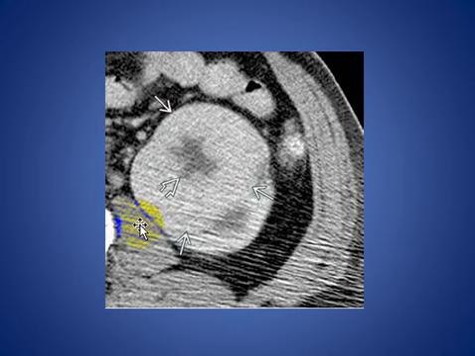Here you see renal oncocytoma on axial CT scan, a large mass lesion with the same attenuation as the kidney, with a central scar within the mass, and it is characteristic but not specific for renal oncocytoma.